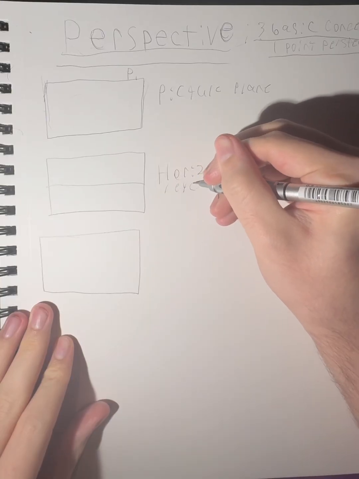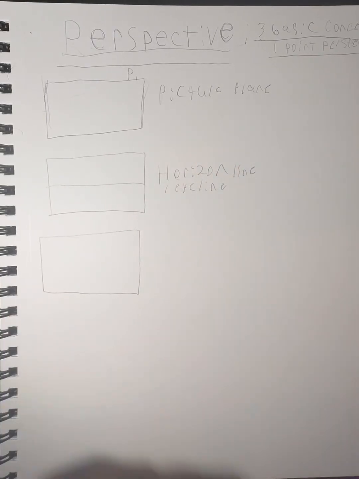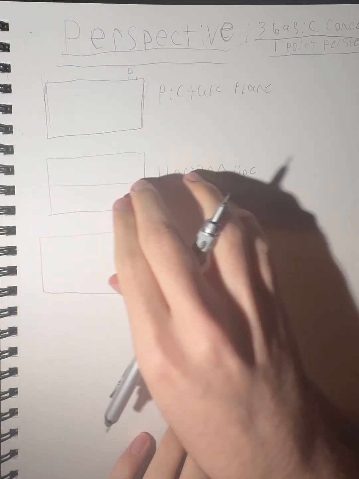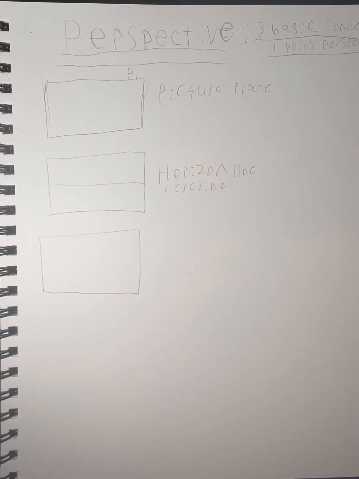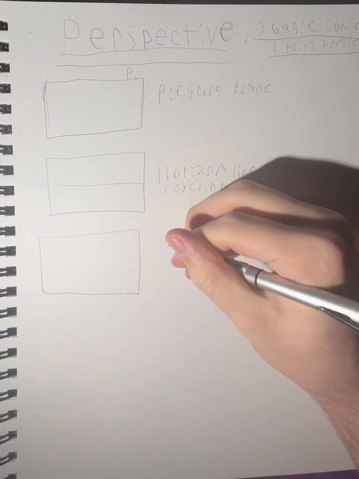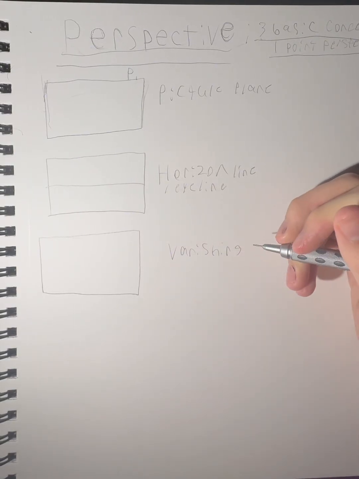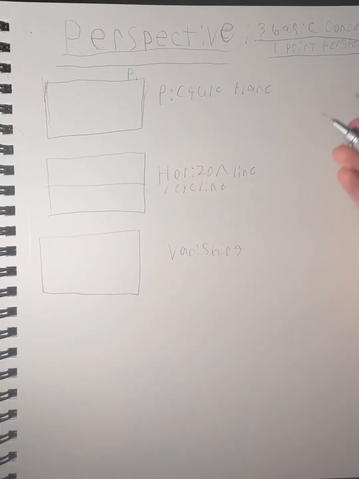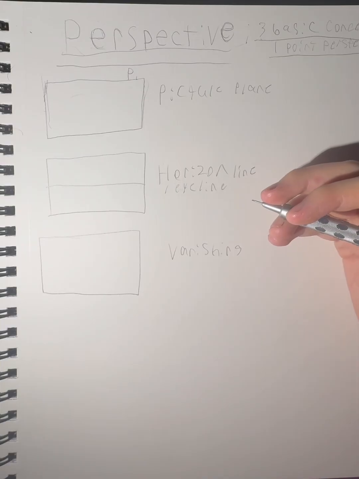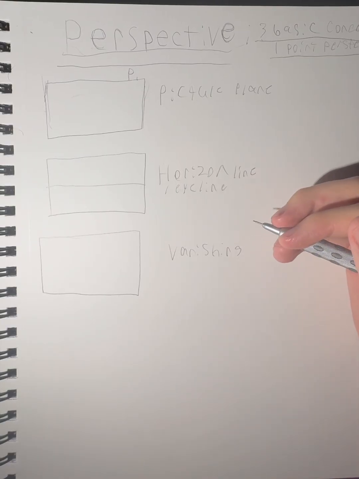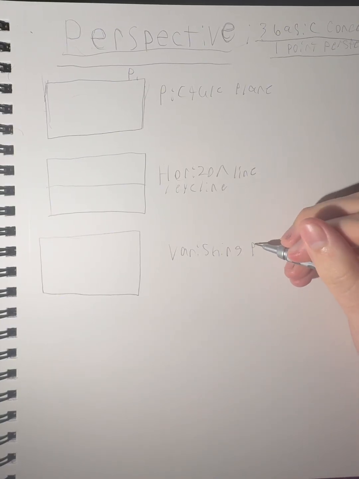So where your eyes are looking, or you think about it like the sunset, basically the end of what you're seeing. And last are vanishing points. For this video, we'll only go over one vanishing point, which is 1-point perspective, but next video we'll go over 2 and 3-point perspective.